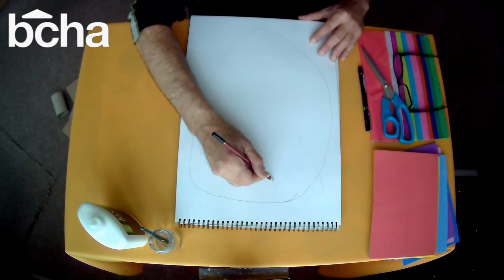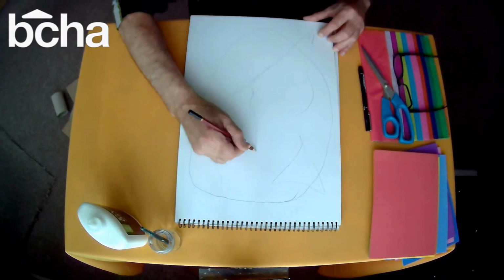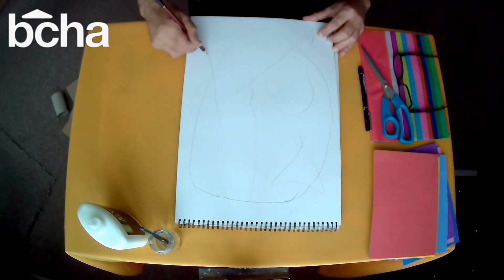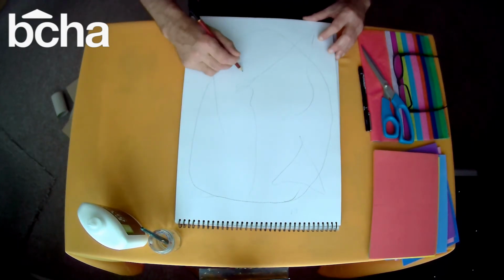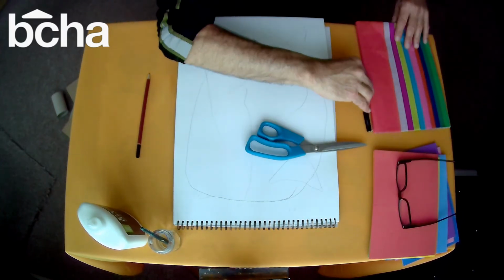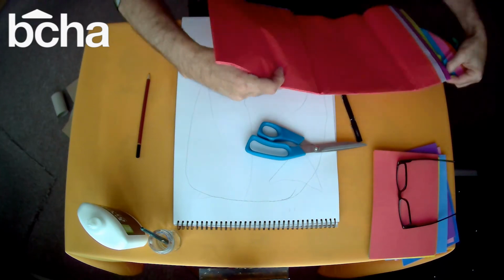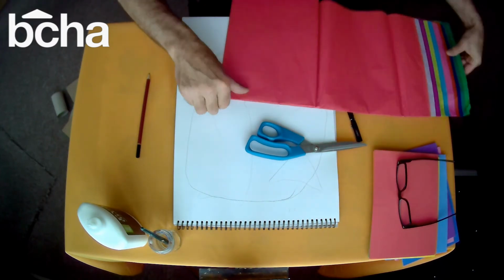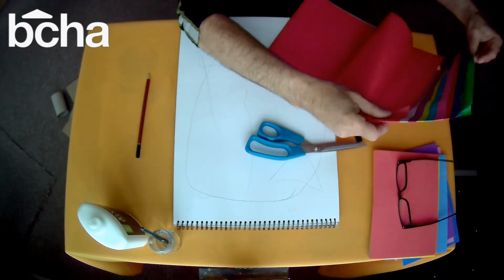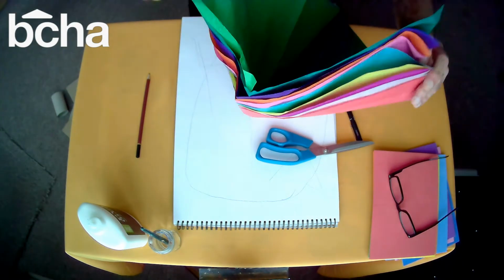Maybe just sketch something out, quite abstract really, as a start. So that's what we're going to do. We're going to build this up in layers. The beauty of tissue paper is that you can use it as a background, and that's what I'm going to do. You can either cut it or tear it. I'm actually going to tear it.